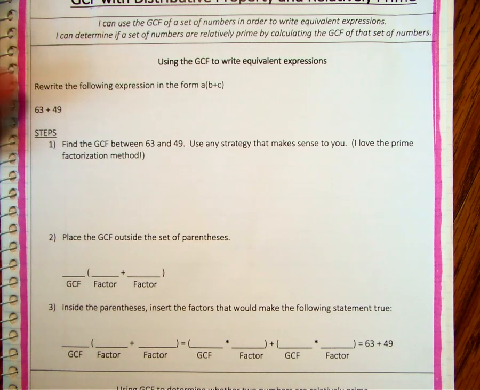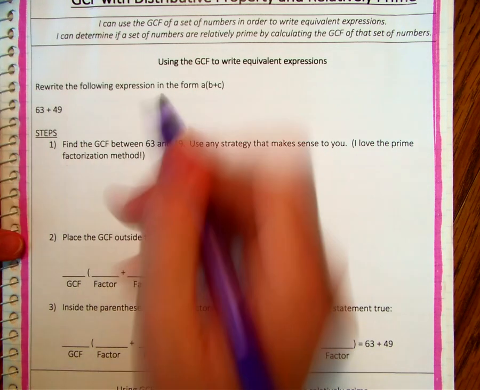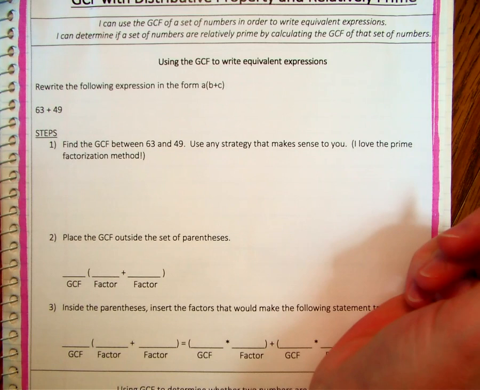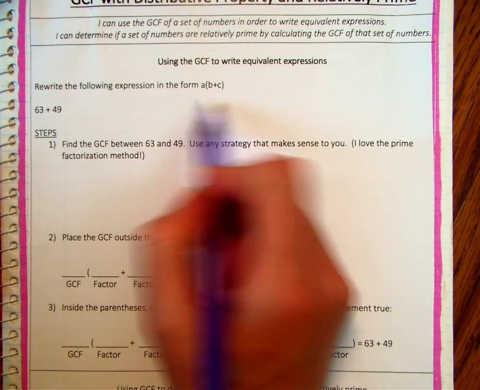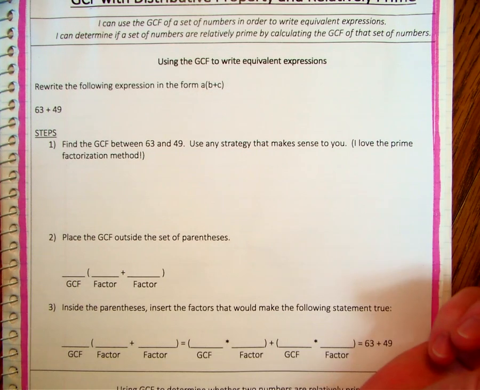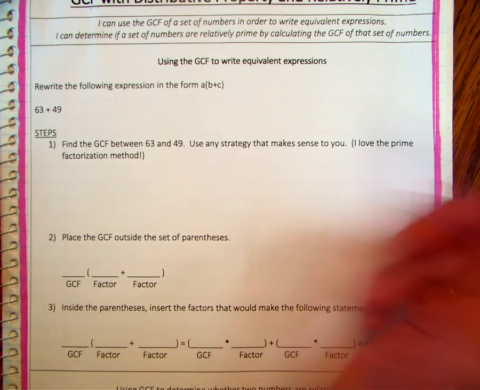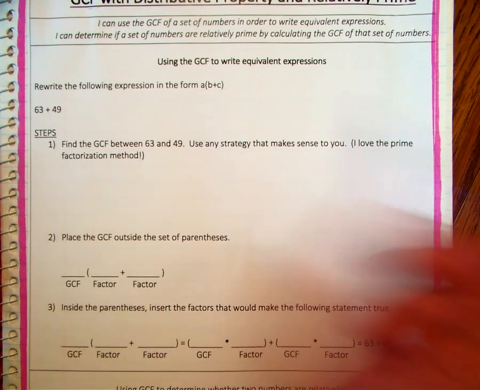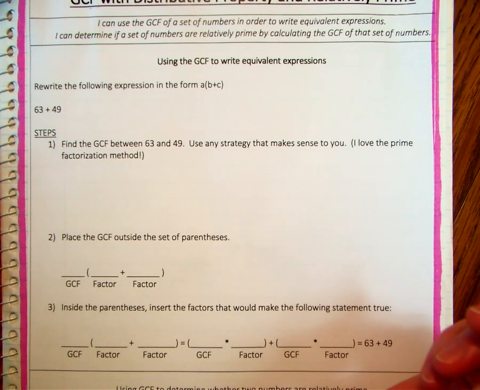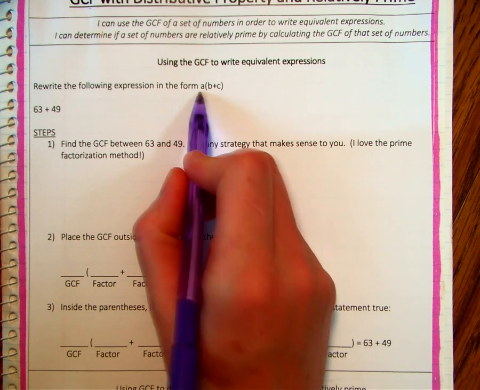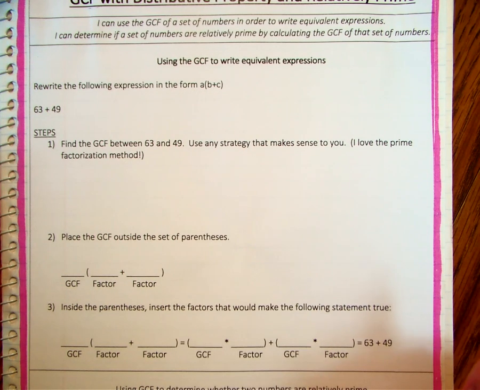Okay, looking at this first. Rewrite the following expression in the form A times the quantity of B plus C. We talked a lot about this. This is like the distributive property. We talked about how that was a factor and that was a factor. The sum of terms was its own factor. This is like a coefficient to the sum of terms. We did all of that in Carnegie.